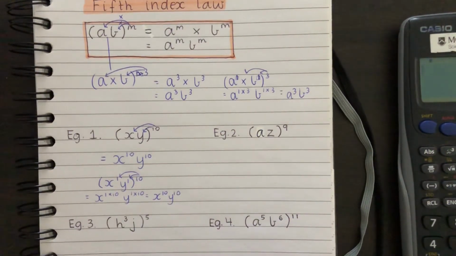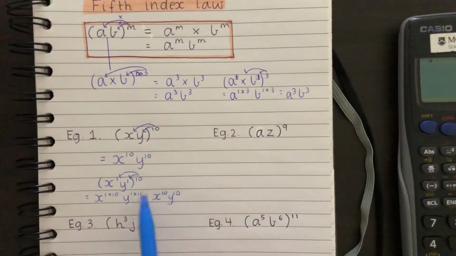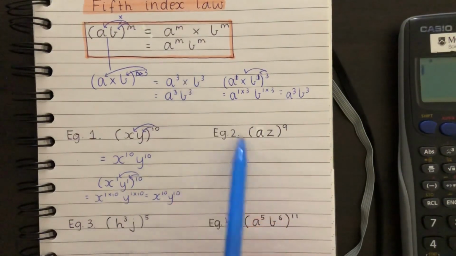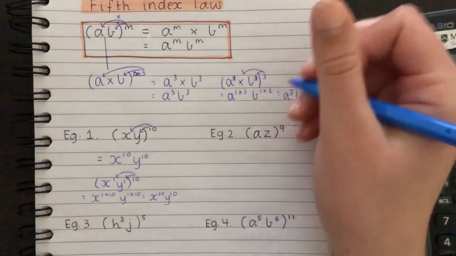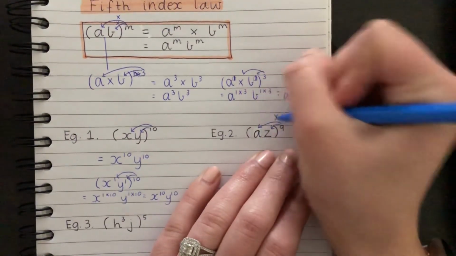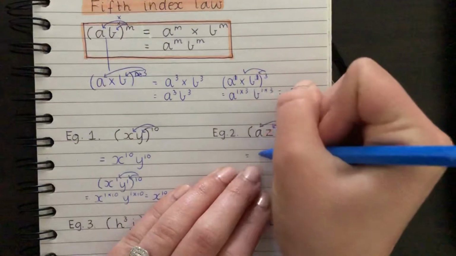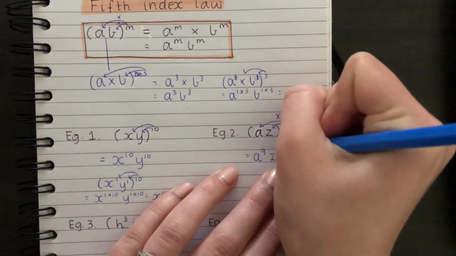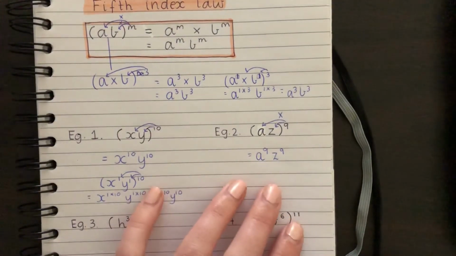Okay. Second one, exact same thing. I'm not going to show you doing this because you should know that there is an imaginary 1 over here. I'm just going to show you using the index law. All we need to do is take this 9, like so.